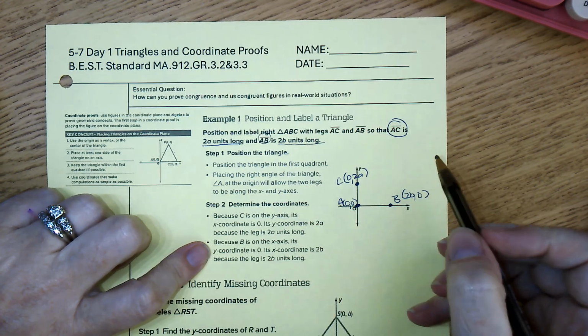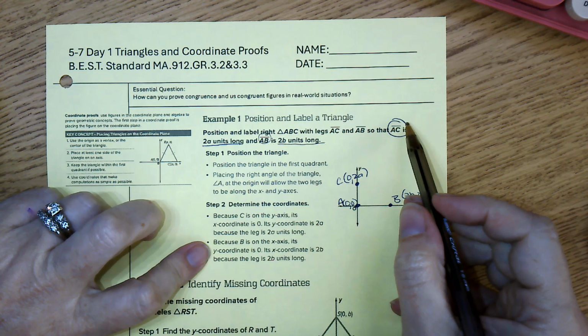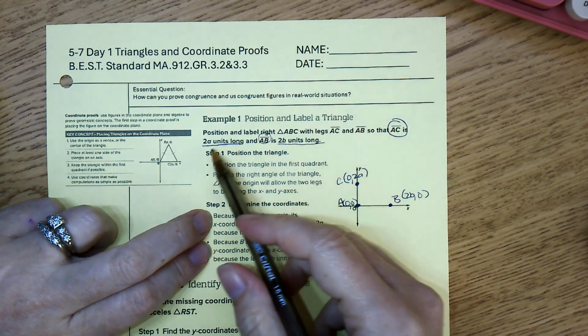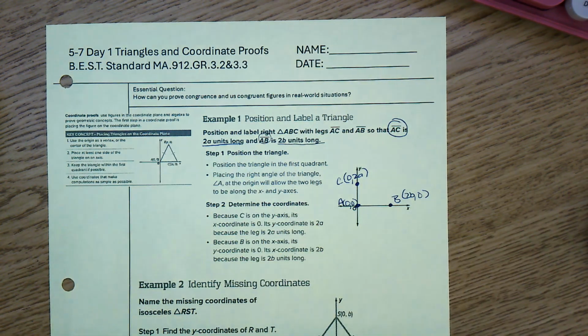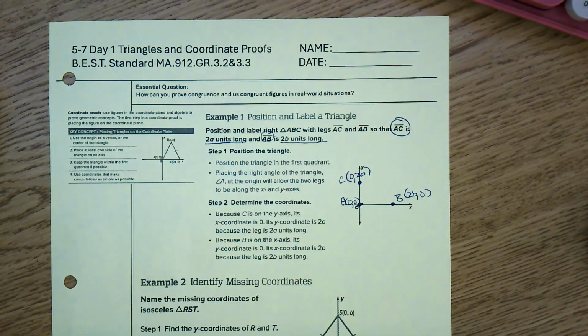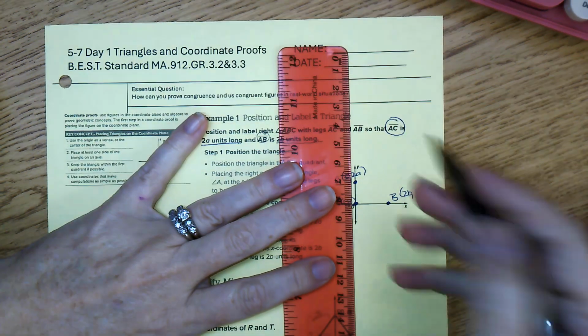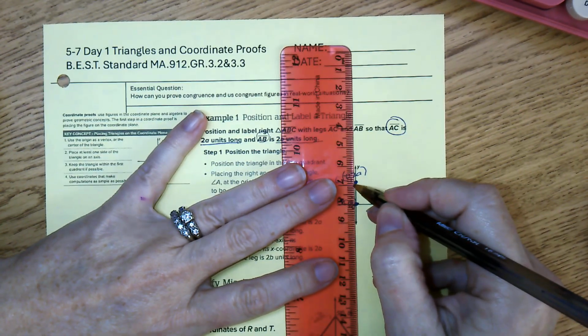Why do we pick A and B? Because that's part of the points. I don't know, I didn't make it. All right, so we have them. All right, I know this is very conceptual.